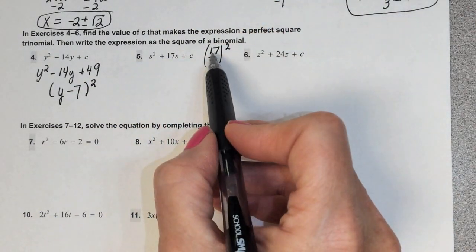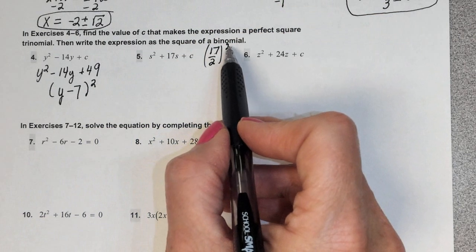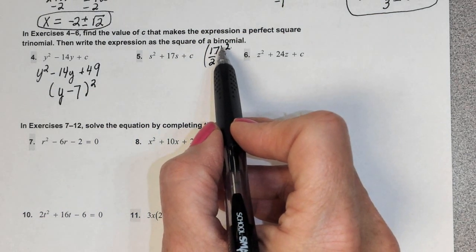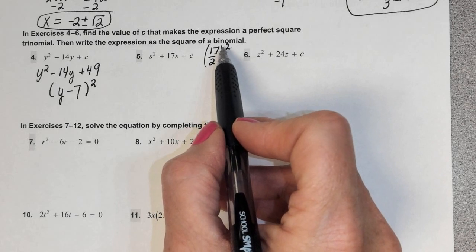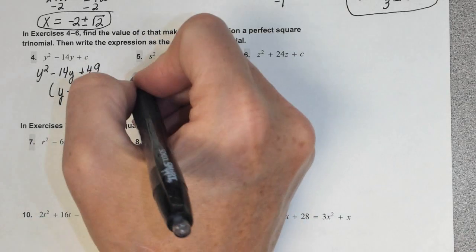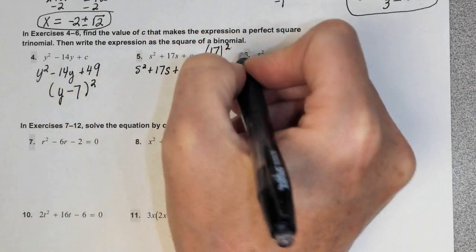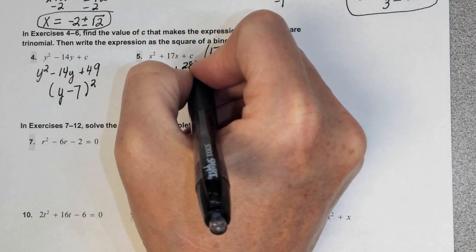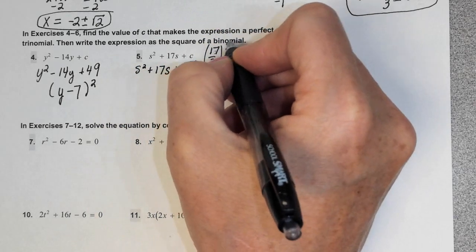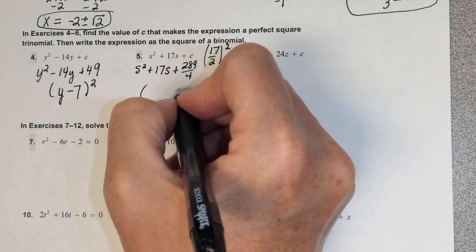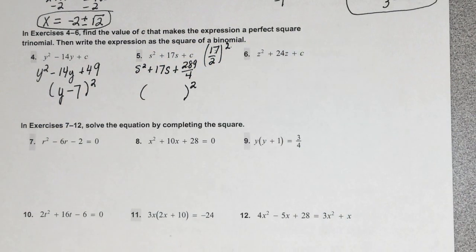And it's pretty easy to do. Because what's 17 squared? Well, it's easy to do if we know 17 squared. That's 289. So it's going to be 289 over 4. We just square this and square that. So now on your own, think of what it would be as a binomial squared.